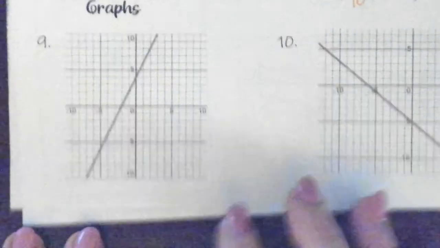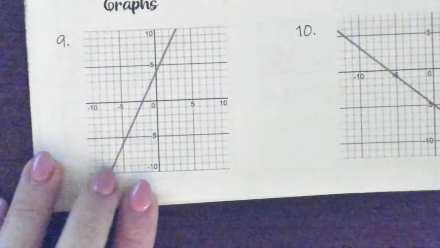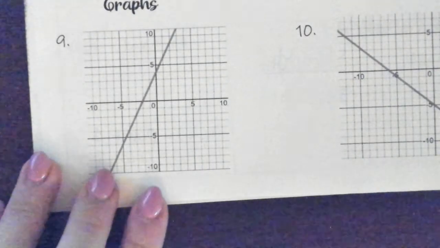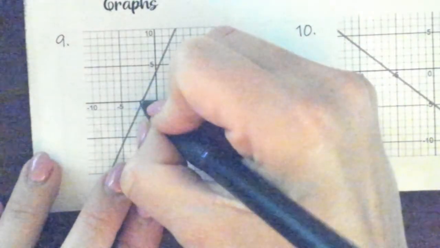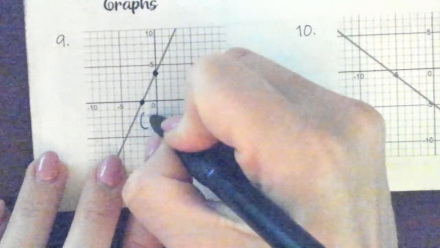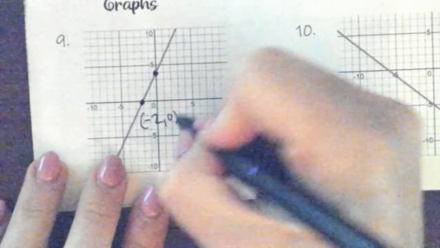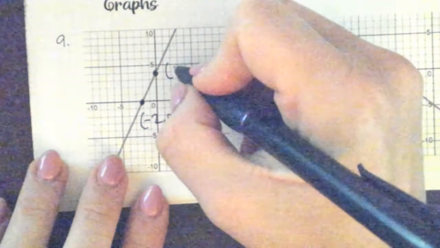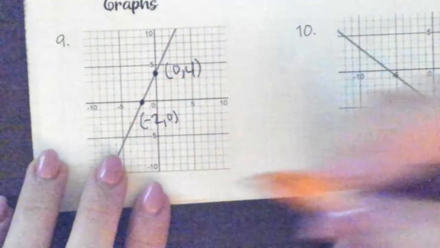Finally, for my graph, I'm going to do the same thing, just I gotta figure out 2 points. So the easiest 2 points, if they are very clear and defined and whole numbers, are my intercepts. So this would be -2, 0, and this would be 0, 4. And then the same thing, and it doesn't matter again which one.